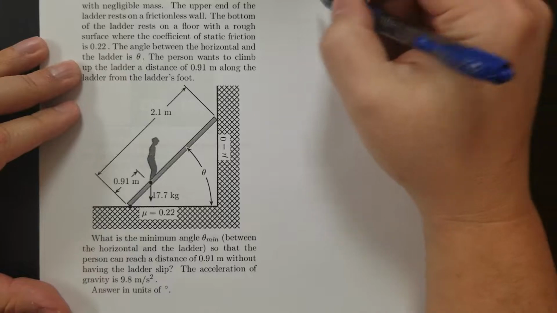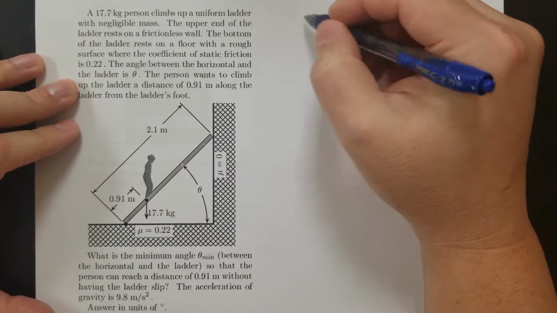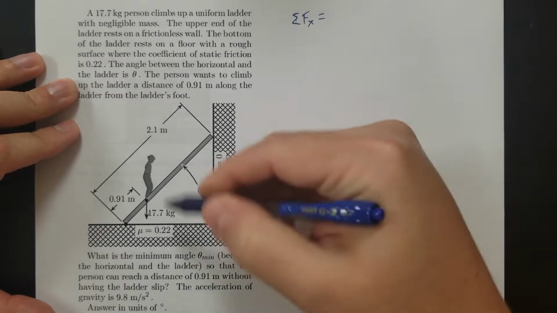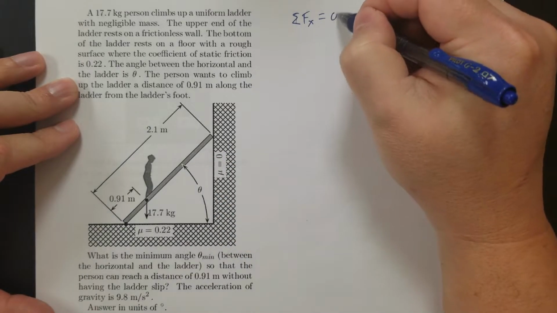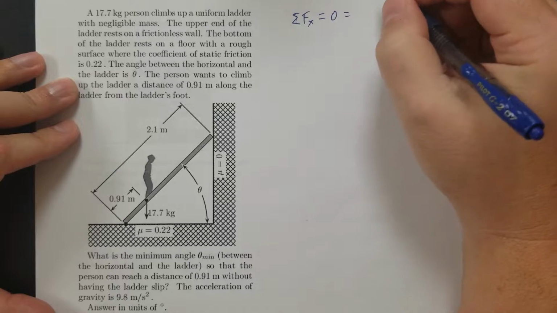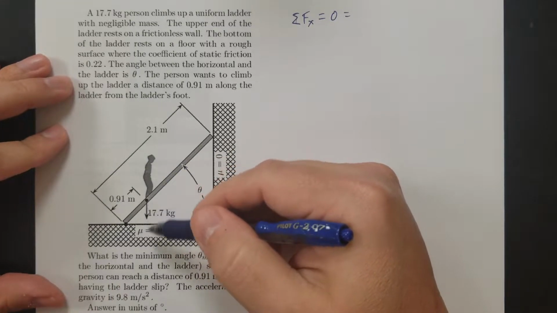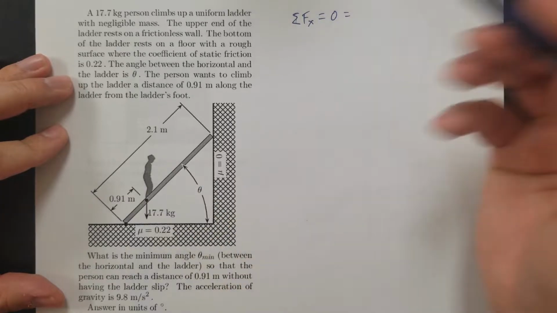So let's write our force equations, right? So net force in the x, it's not accelerating, right? That's the point. We don't want the guy to accelerate. That'd be bad. Net force is 0. So that's the weight, right? So I'm going to do this like we did the other way, right? Because I'm going to use the same terms.